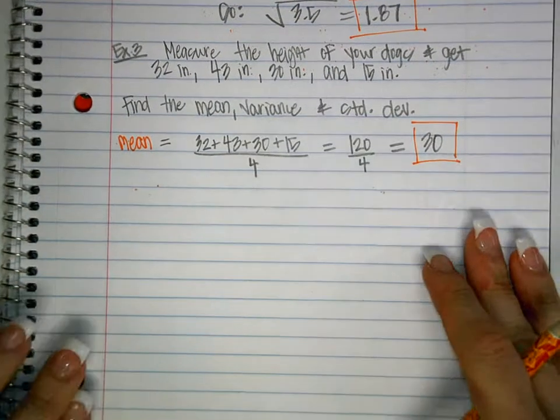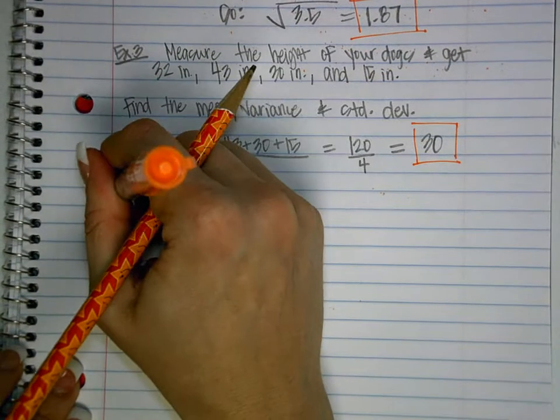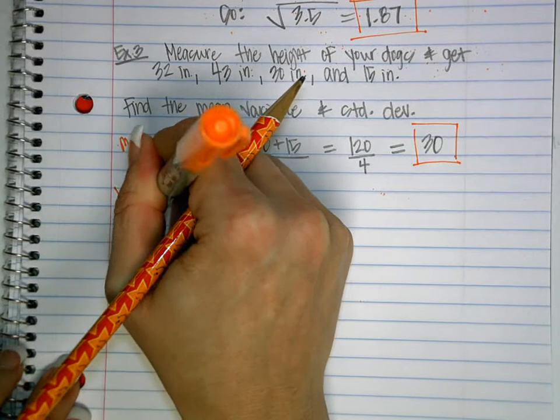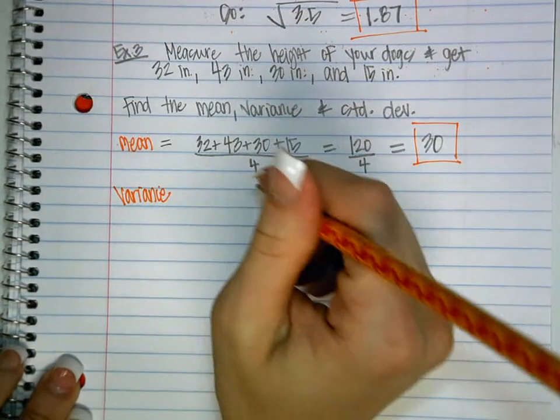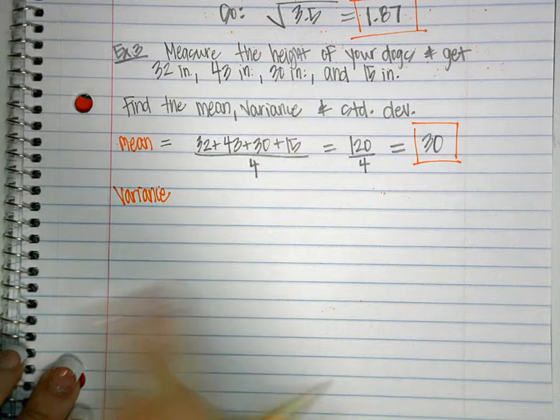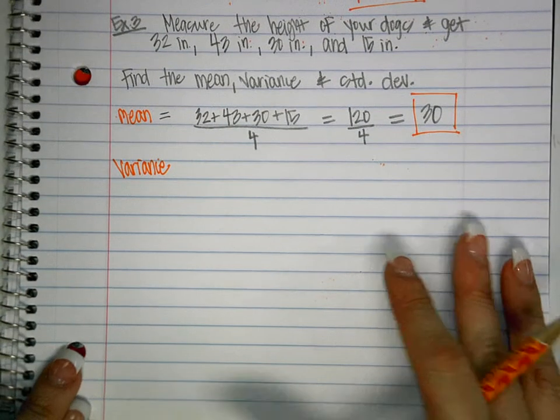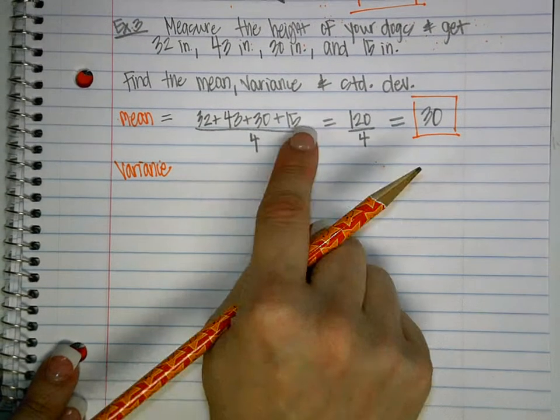Now, the next step is to find variance. It's not always going to be 4. It just happens that in the 2 examples I've given you, there were 4 pieces of data. It's however many things you add together, right?